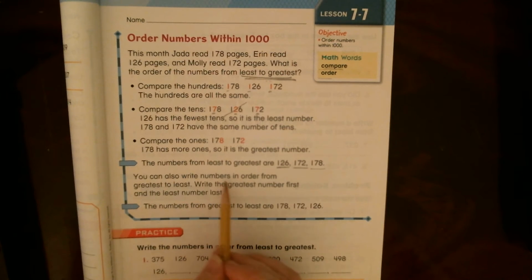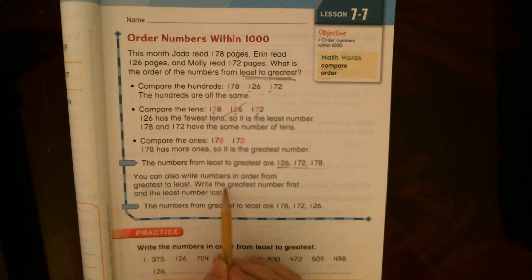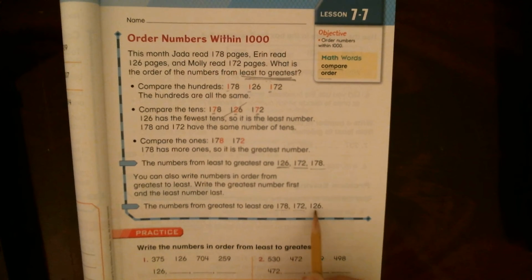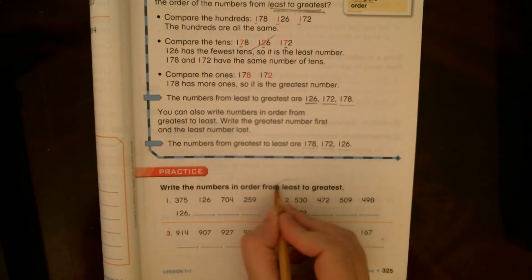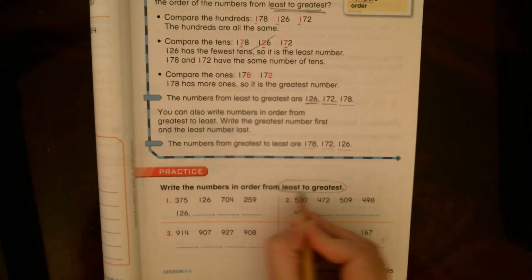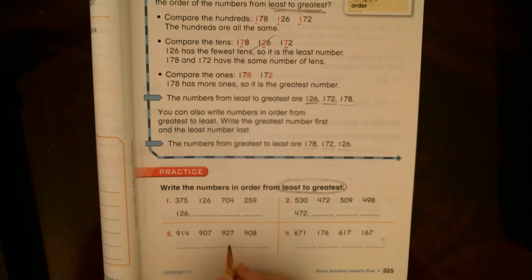Remember, you can also write the numbers in order from the greatest to the least. You would put the greatest number first, then the next greatest, and finally the least or the smallest number. Like I said, the most important thing to pay attention to is what it wants you ordering the numbers. This says least to greatest, so smallest to largest.